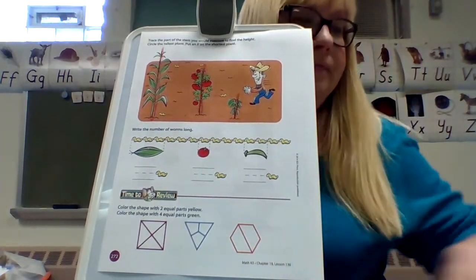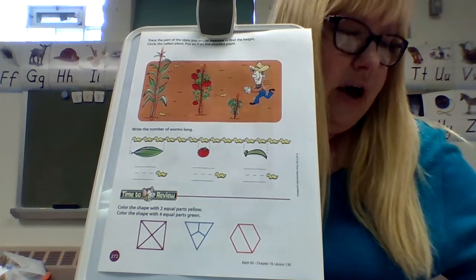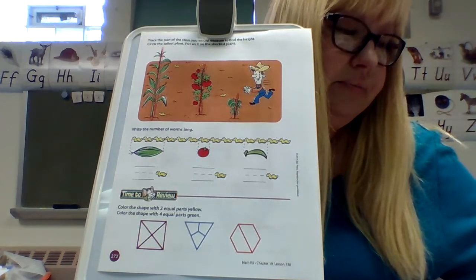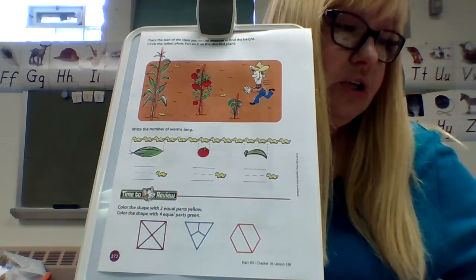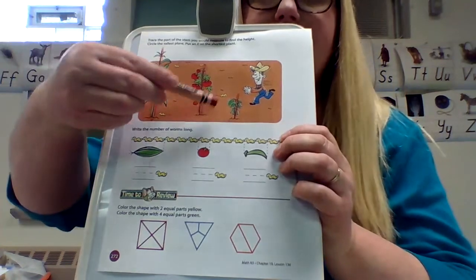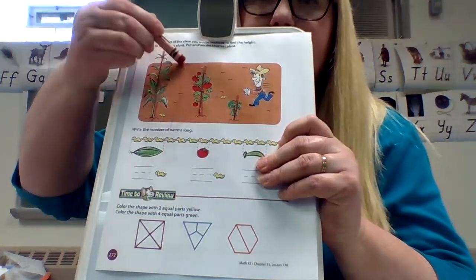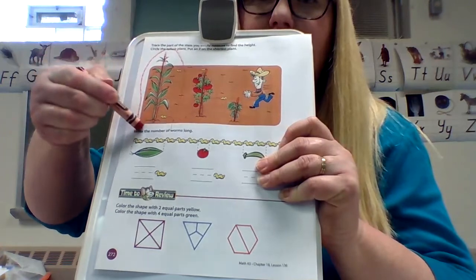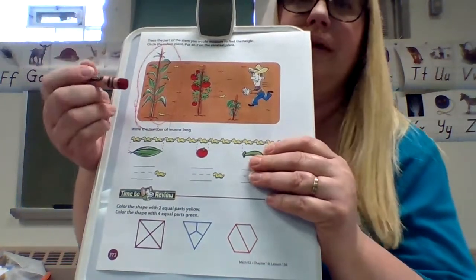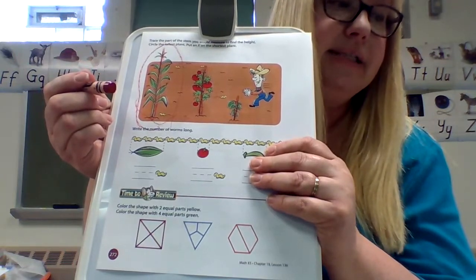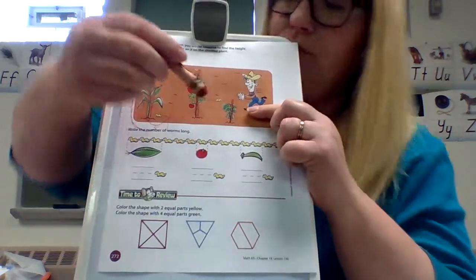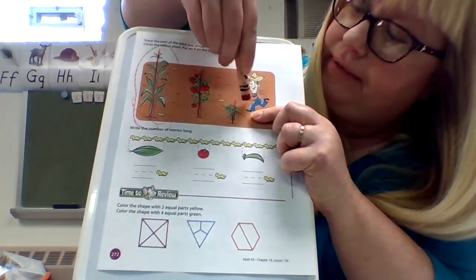All right. So next, the directions say circle the tallest plant. So which one of these is the tallest? The corn. So circle your corn. Circle the whole thing. All right. And the next part says put an X on the shortest plant. Your shortest plant. You can put an X on that one.